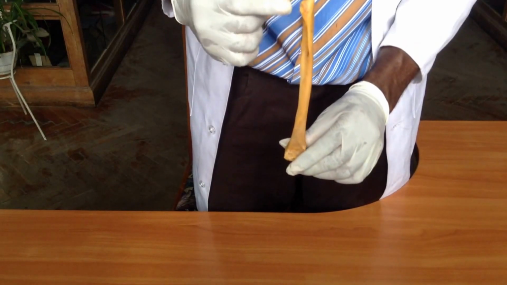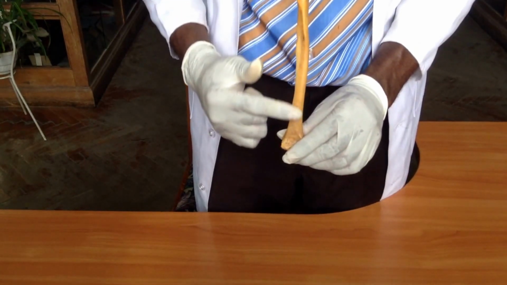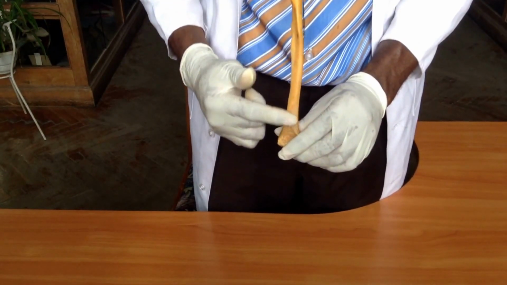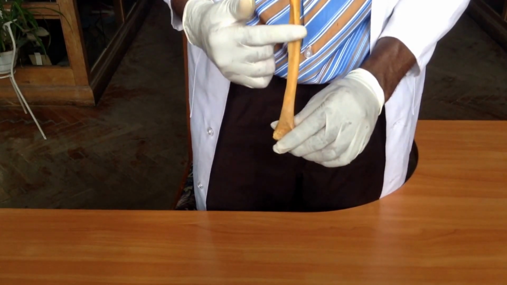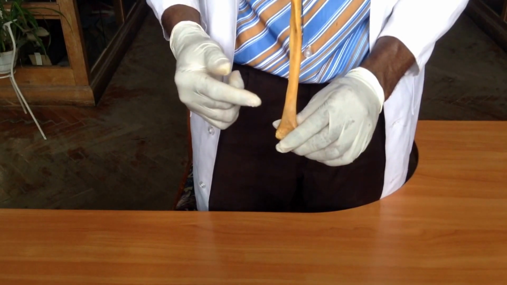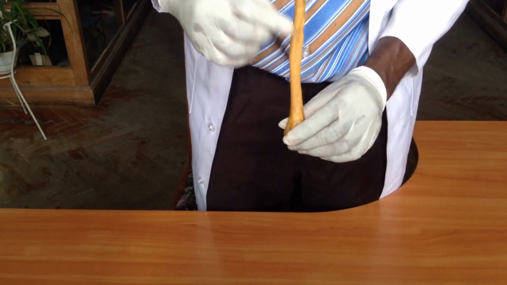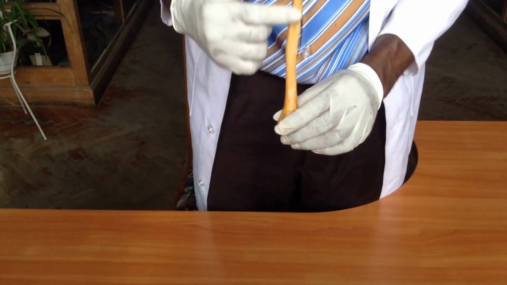So looking at this bone, this flat part of the bone is the anterior surface, facies anterior. And that makes the other side facies posterior.